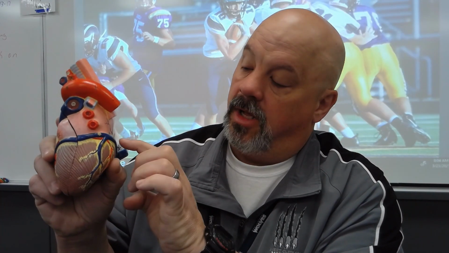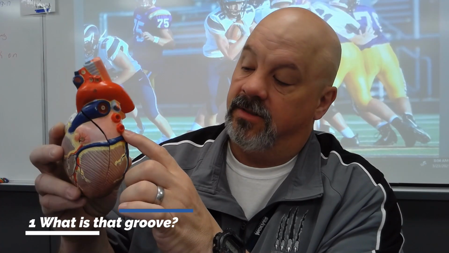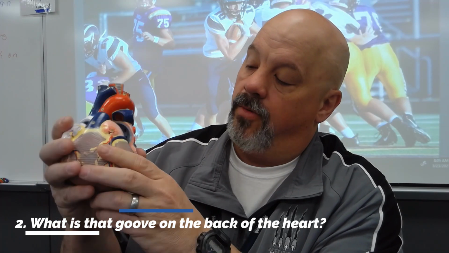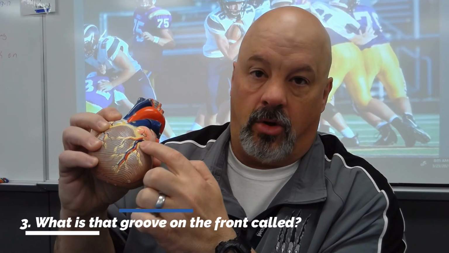So there's a groove right here that runs along, starts at the back, and you can see this large vein right here bringing oxygen poor blood back to this chamber of the heart, and it runs right along here. What groove are we going to call this? That is going to extend, and it will come down the back of the heart into this groove here, and it will also be marked by this deep groove right here on the front.